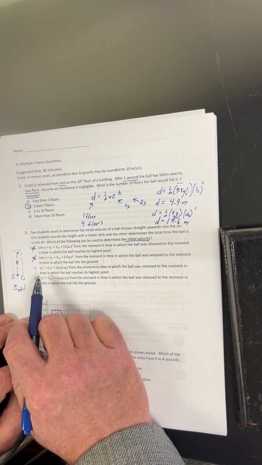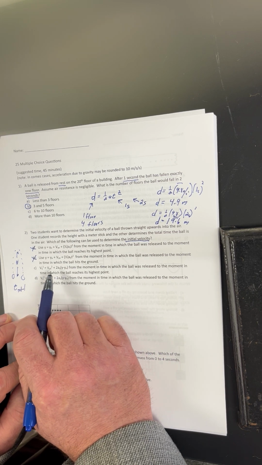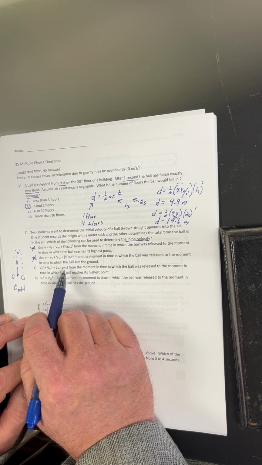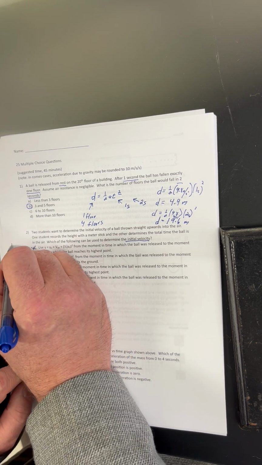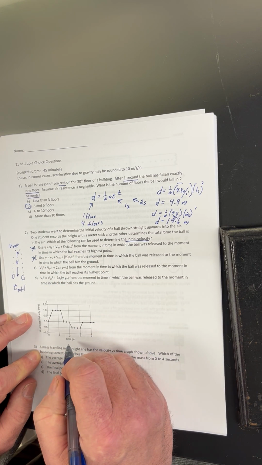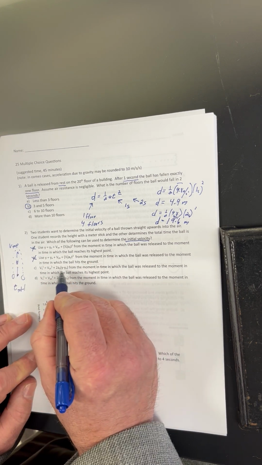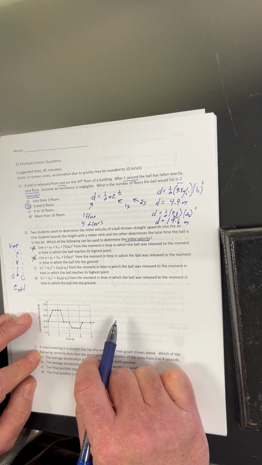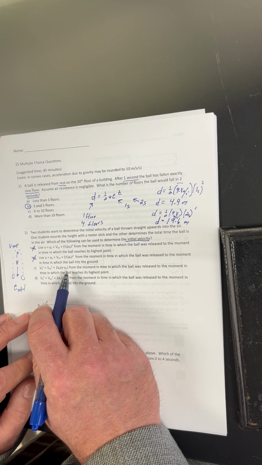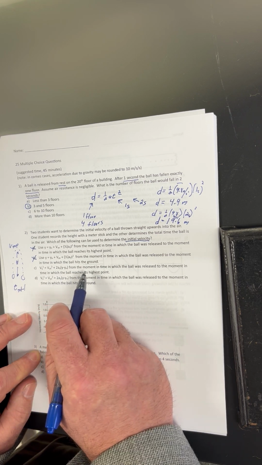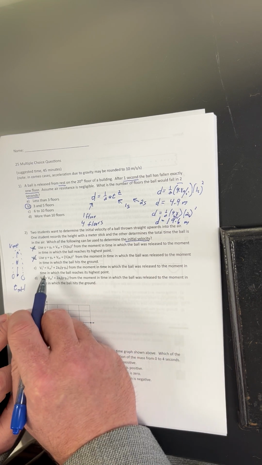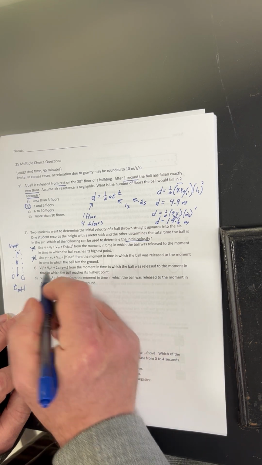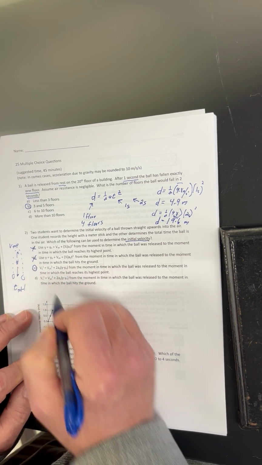Looking at C, v_f squared equals v_i squared plus 2ad seems like it would work, right? Because v at the top is 0, and I have h, that would be the distance. I could find v_i. So if we read the rest of C, from the moment in time in which the ball was released to the moment in time in which the ball reaches the highest height. So that's going to work.